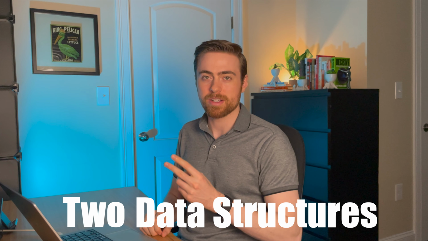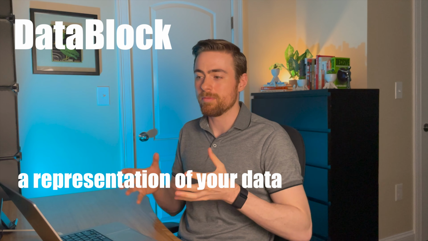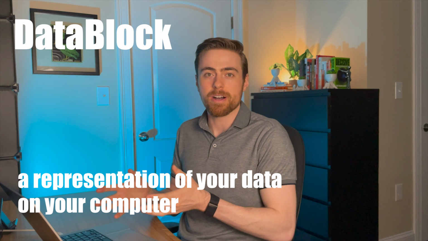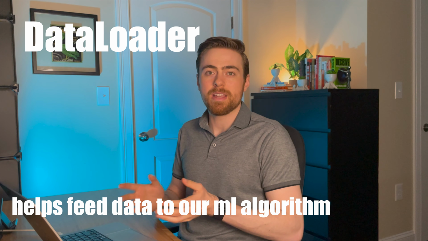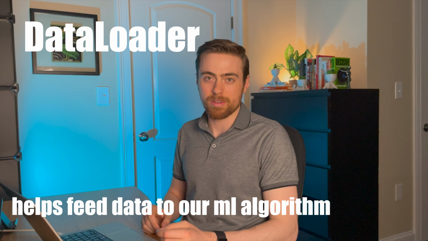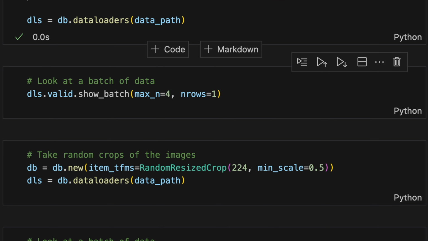So the fastai library provides 2 data structures that are going to be useful for this step. The first is data blocks, and the second is data loaders. A data block is basically a representation of your data on your computer. You need to tell it where your data is, how to label the data, and what type of data it is. In this case, it's images. And then a data loader feeds data to our machine learning algorithm. So let's create those. And now let's look at a batch of data.